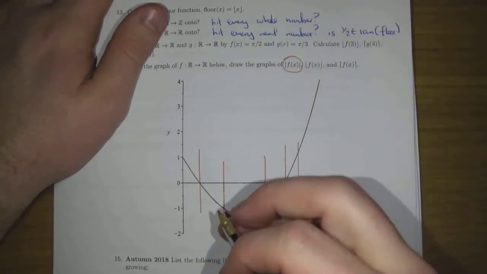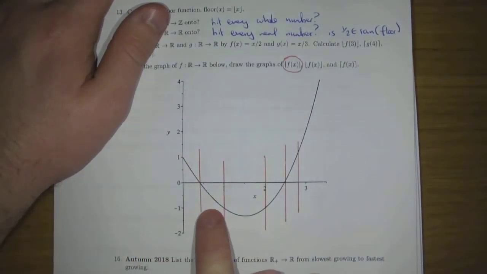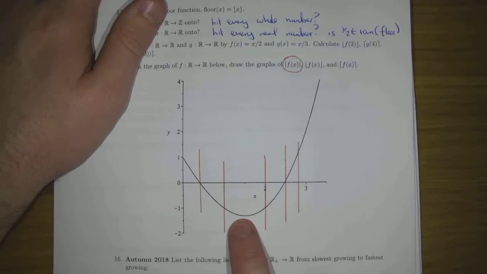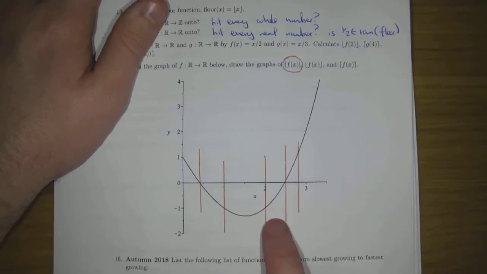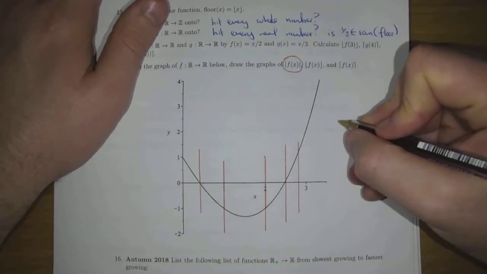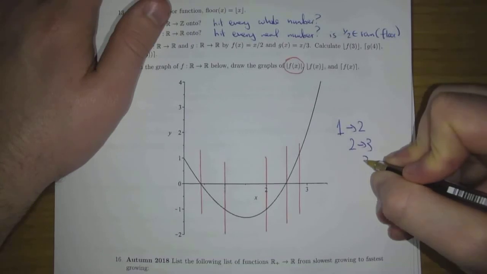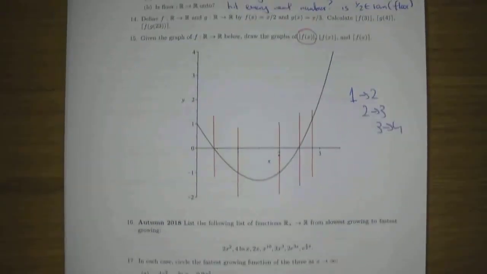So basically the idea is, what I'm doing here is you're looking at y between 0 and 1. In this region, y is between 0 and -1. In this region, y is between -1 and -2. Here, y is between -1 and 0. Here, it's between 0 and 1. And also look at between 1 and 2, 2 and 3, and 3 and 4. So break up the graph like that.